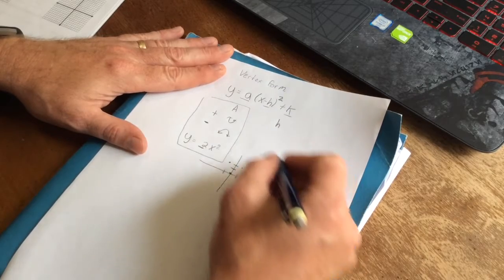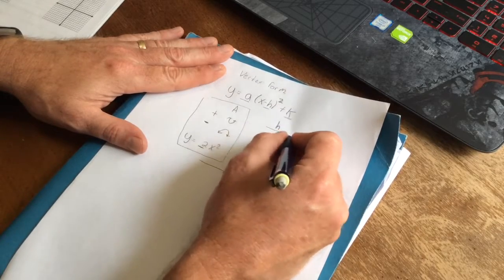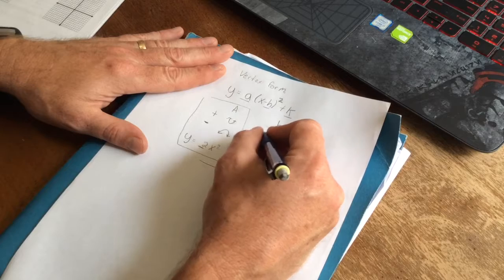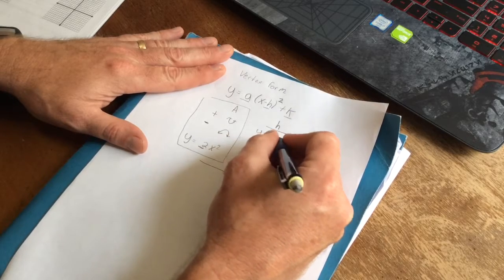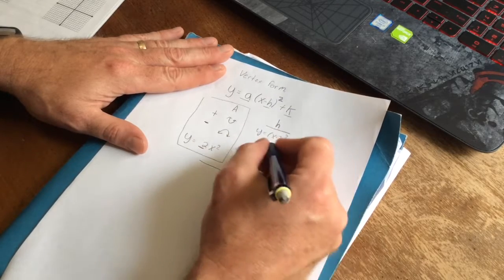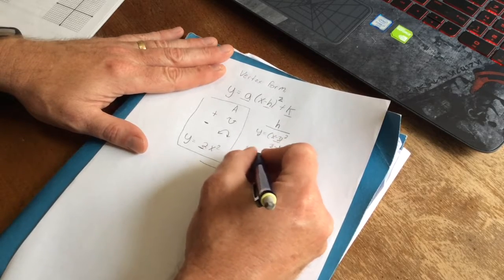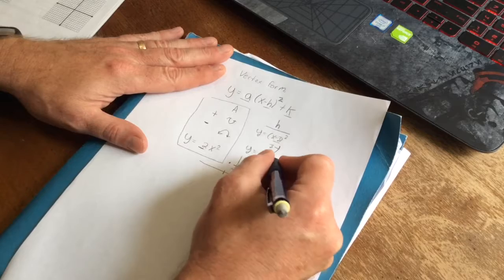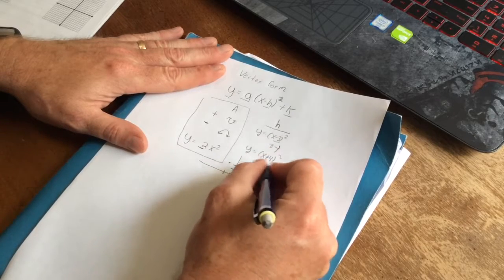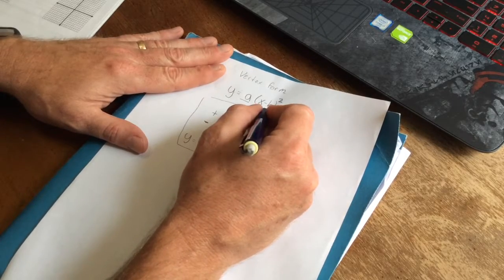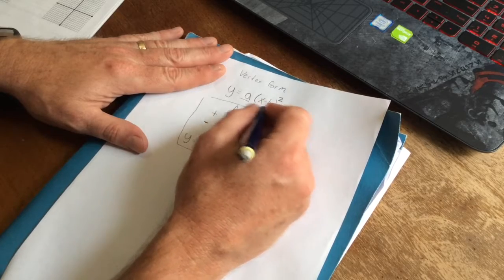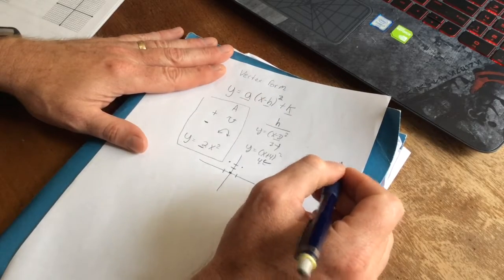H is a little bit different. H means I slide right or left. If I have something that says y equals, I don't know, x minus 3 squared, a little bit counterintuitive, this actually means 3 to the right. If I said y equals x plus 4 squared, this would be 4 to the left. So H moves you left and right. Notice it's in there with the x, your inputs, and x moves you left and right.